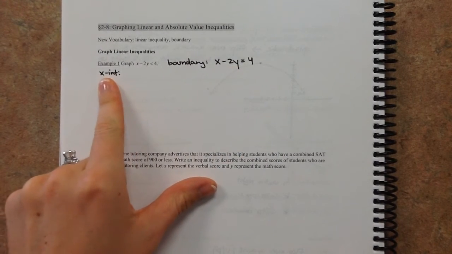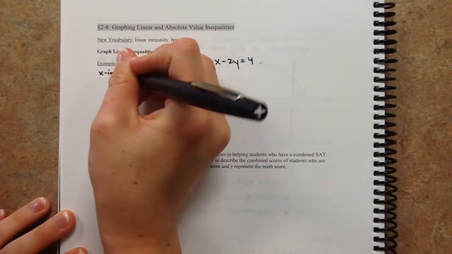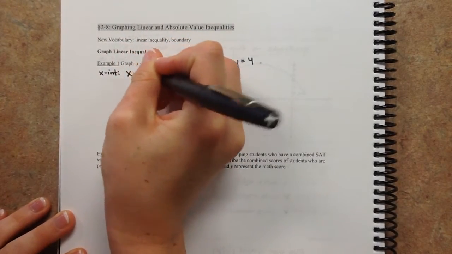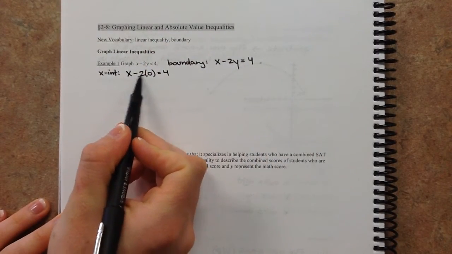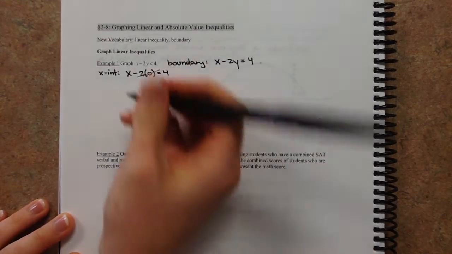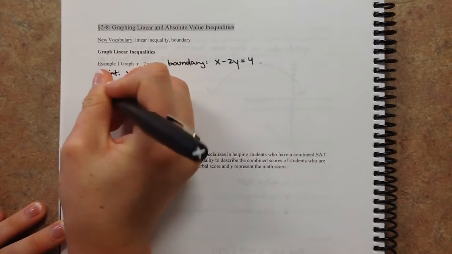So again, start with the x-intercept, which means we plug in 0 for y and solve for x. So it'll be x minus 2 times 0 equals 4. So since we plugged in a 0 here, this is just 0. And so we have x equals 4, that's the x-intercept.